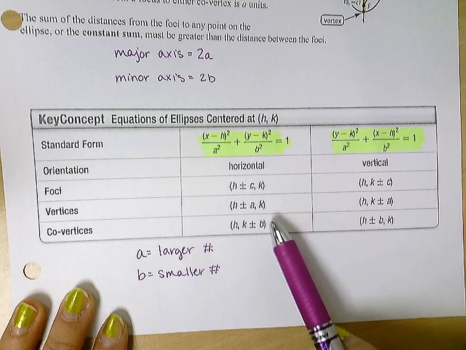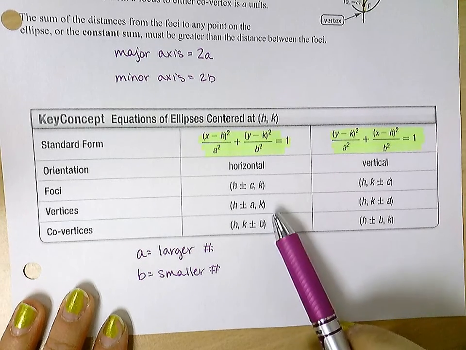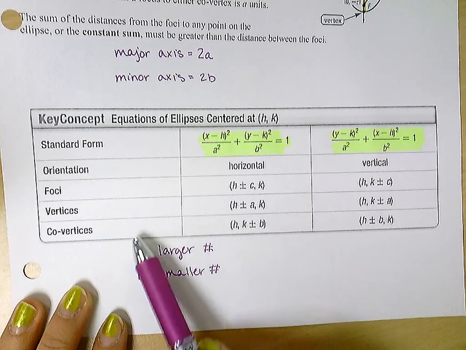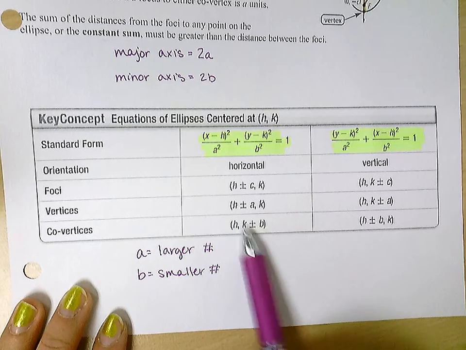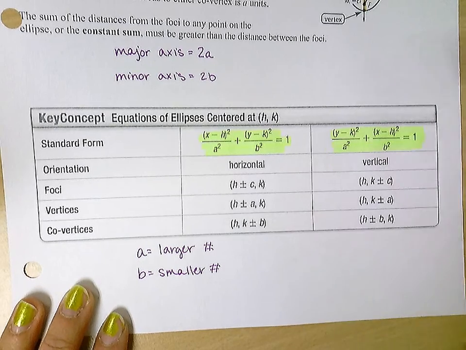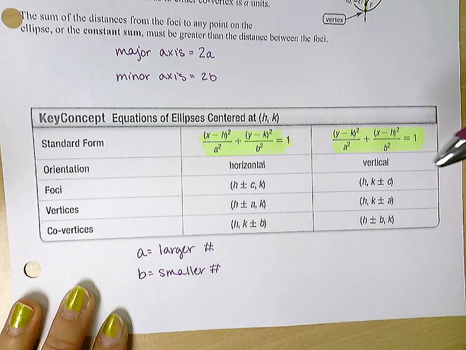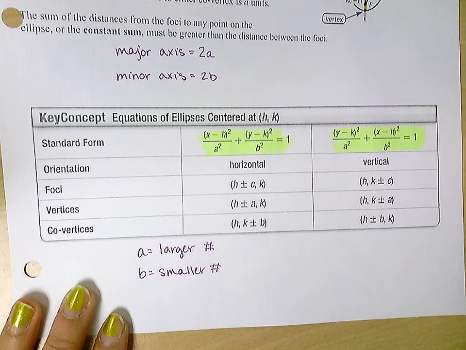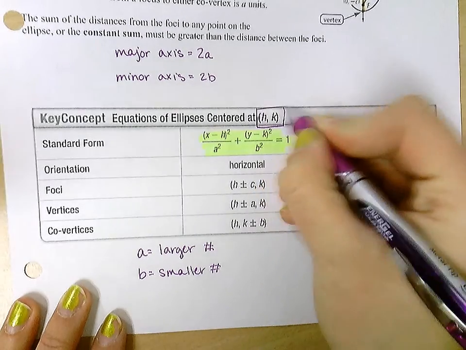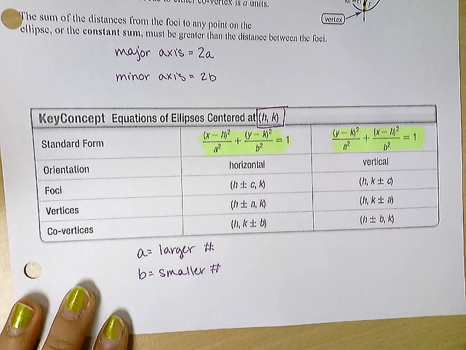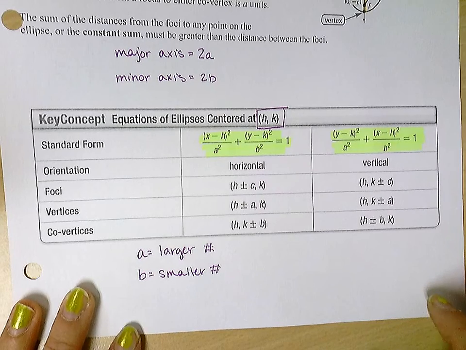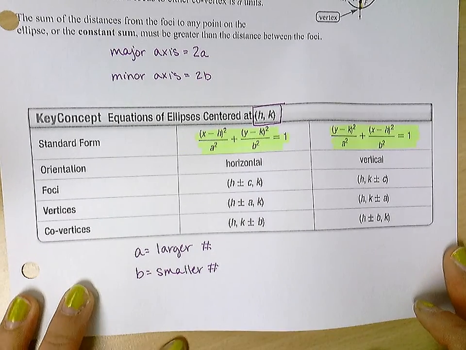You're also given the equations you need to find your foci points and your vertices. To find vertices, you will need h and k. To find co-vertices, you will need h, k, and b. Your center is still at (h, k), just like it was before with our circles. So we are going to go through and write some equations of ellipses.